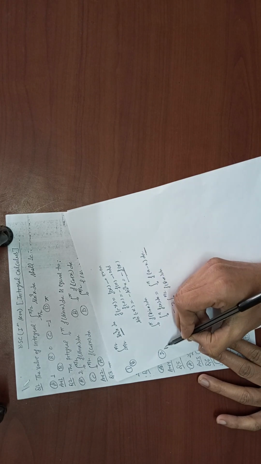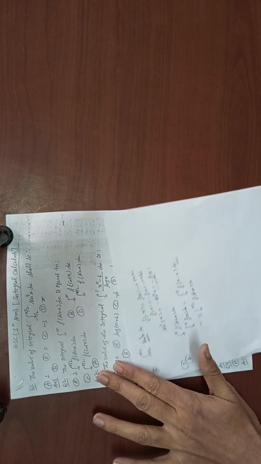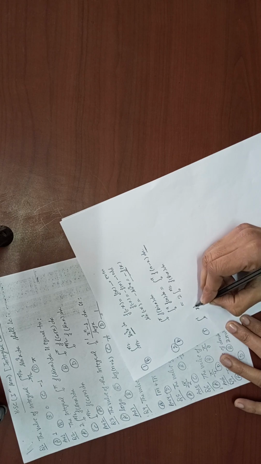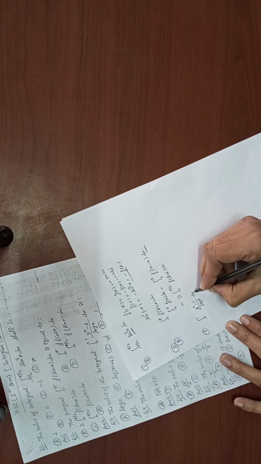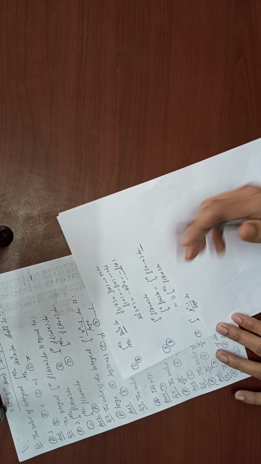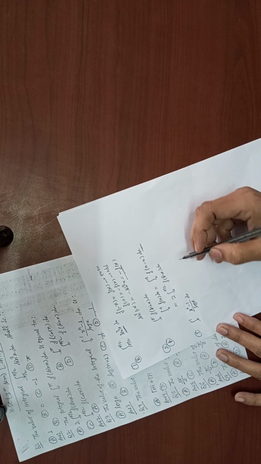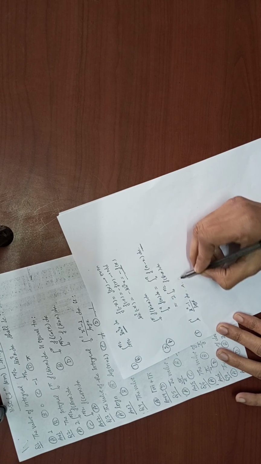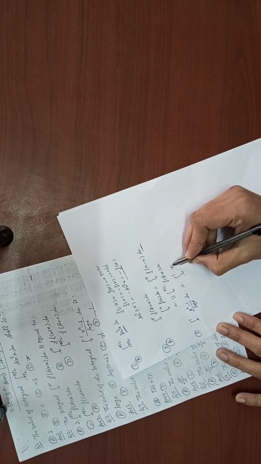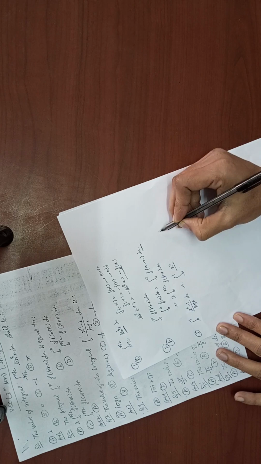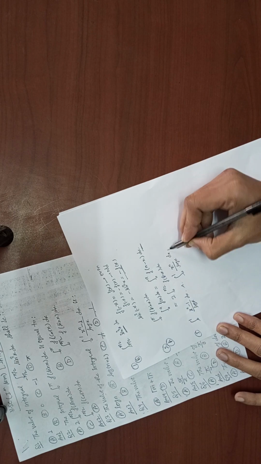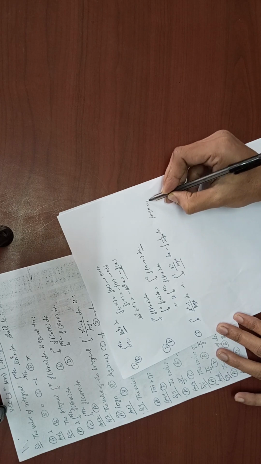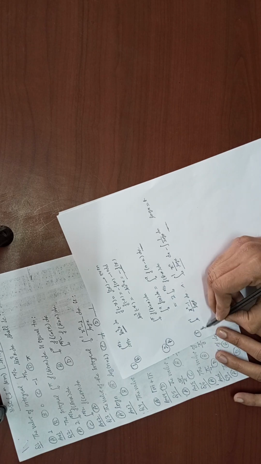Then solve it. Option number A is correct. Question number 3: integral 0 to 1 of x to the power n minus 1 upon log x dx. You can solve by the integral method. Separate this integration: integral 0 to 1 of x to the power n upon log x dx minus integration of 1 upon log x dx. You can substitute log x as t, then solve it. The correct option is B.